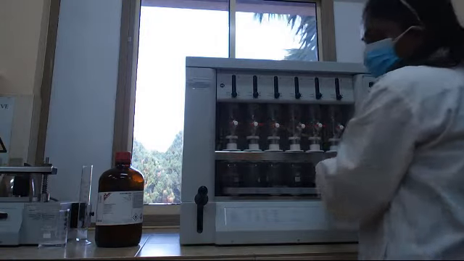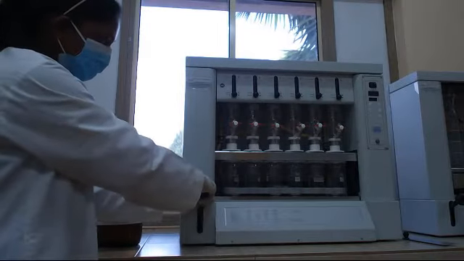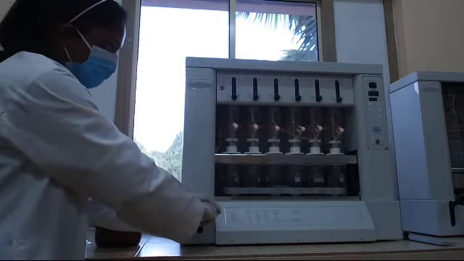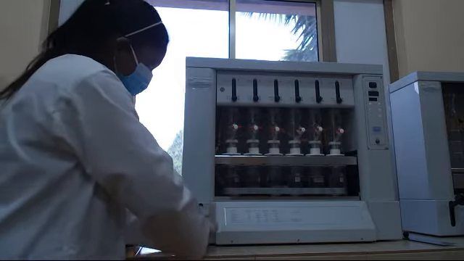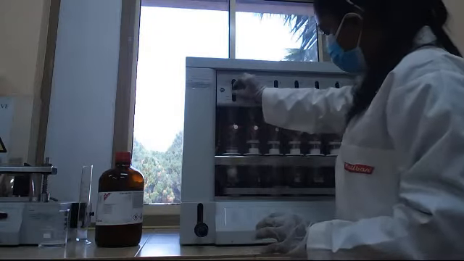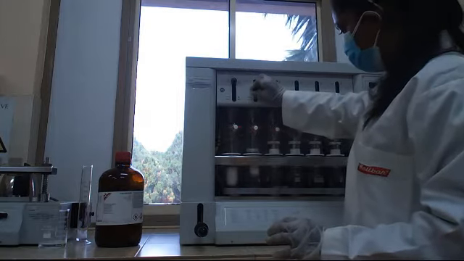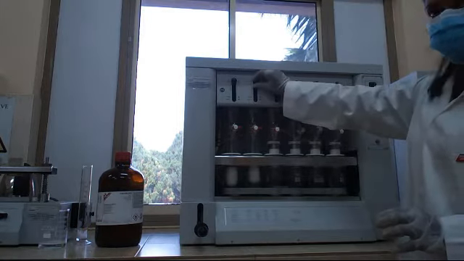Then you have to set the machine like this. Then you have to set the Soxhlet like this.